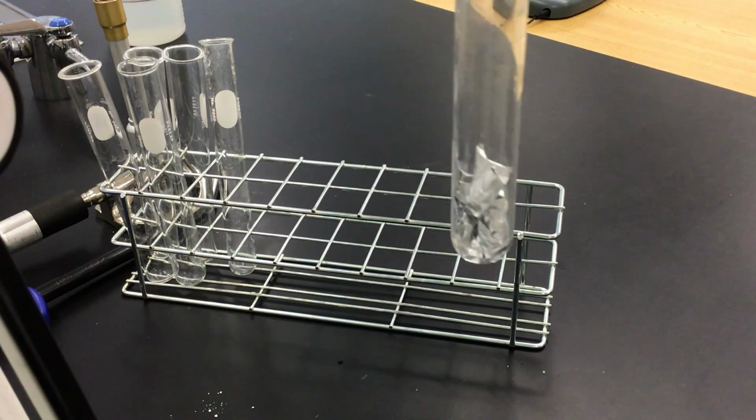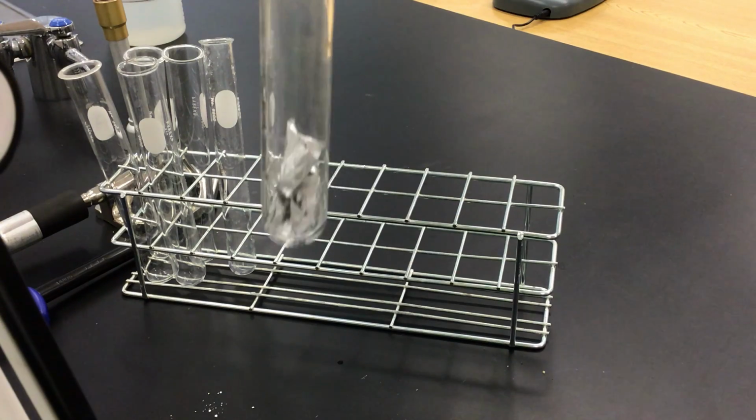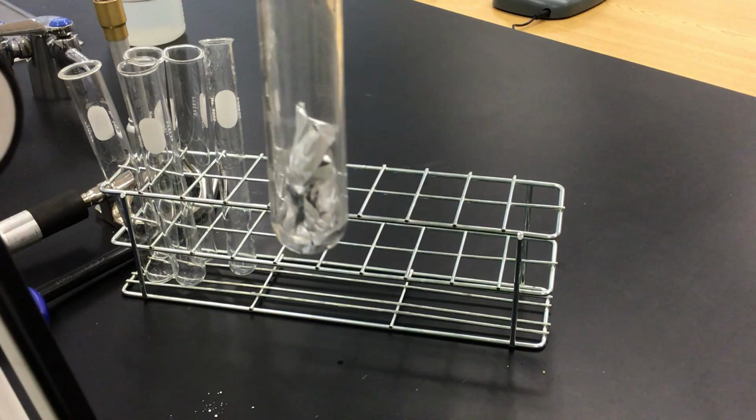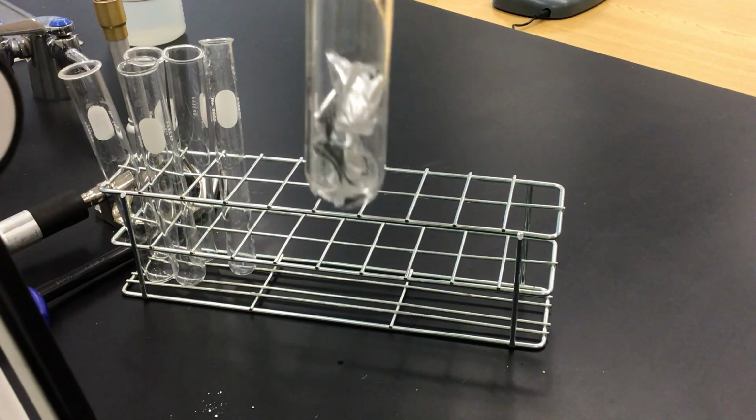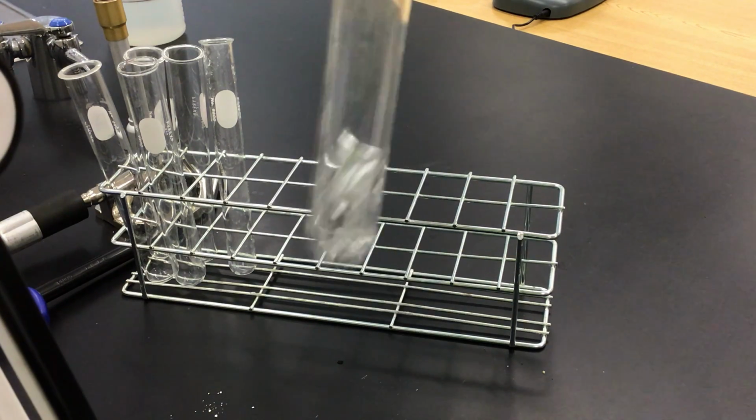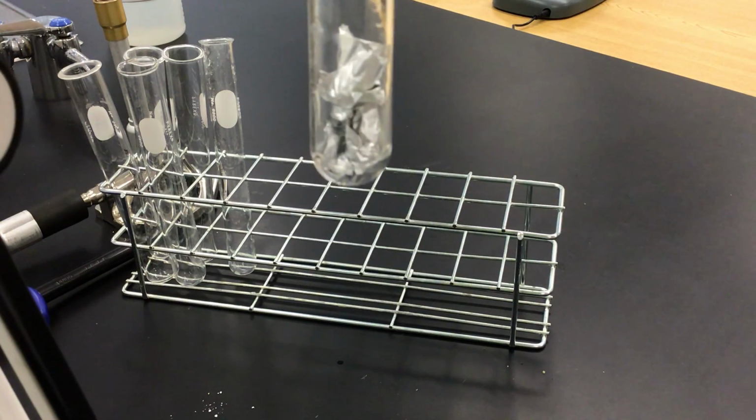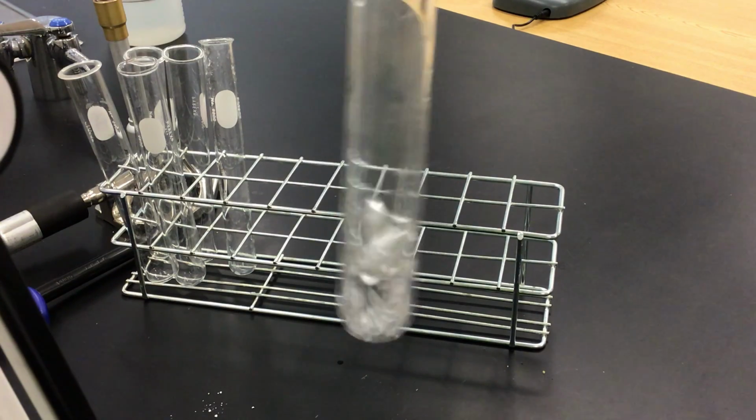So I've got to give it a second. Sometimes reactions take a second to get going. So we've got our aluminum foil in there and our hydrochloric acid, and I'm mixing it a little bit to give it a nudge to get going.